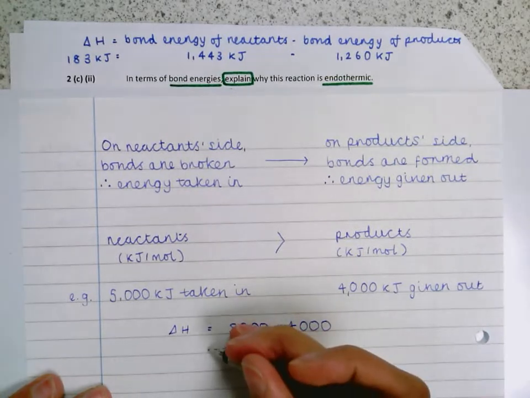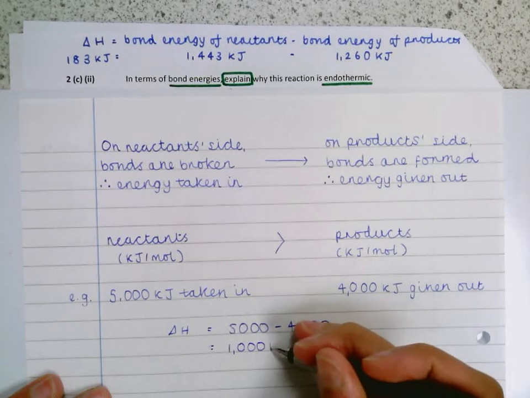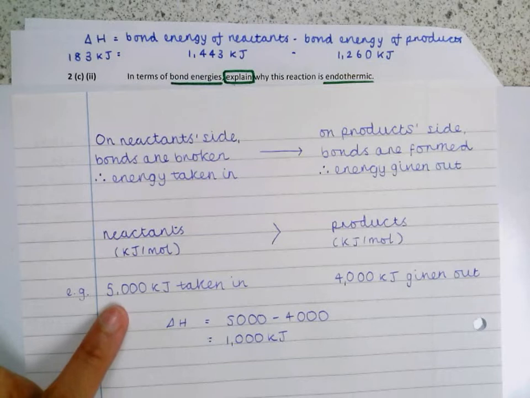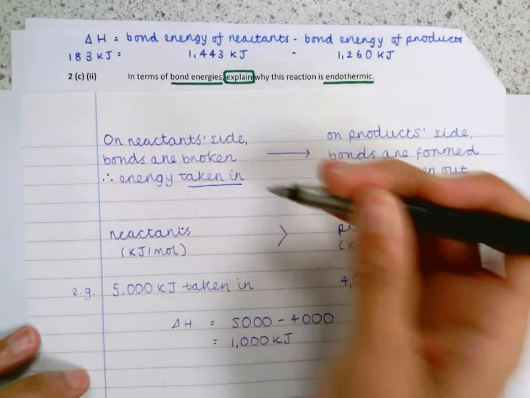That would mean that we have a positive overall change of energy of 1,000 kilojoules. That means that 1,000 kilojoules are taken in, because the additional bond energy is on the reactant side, and that is the energy that is taken in.